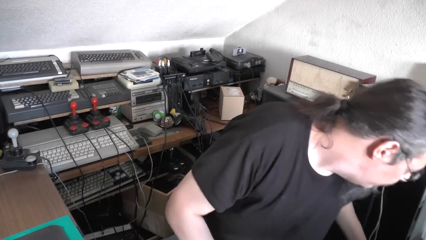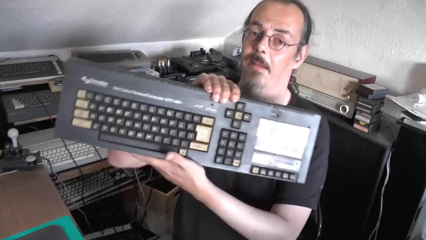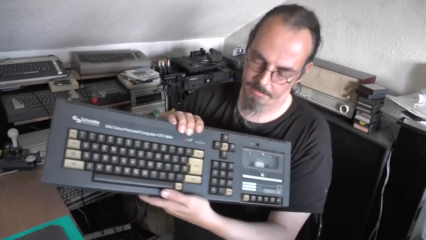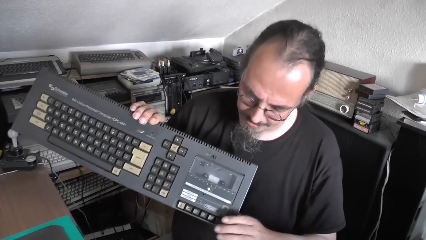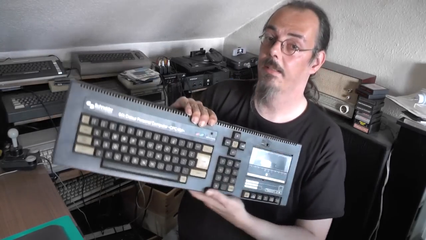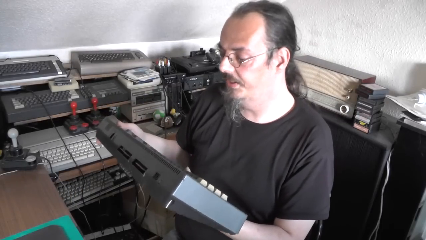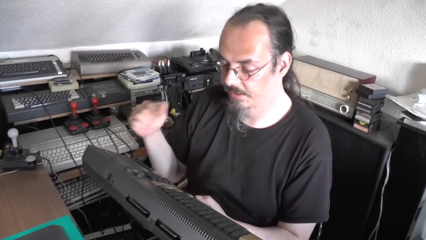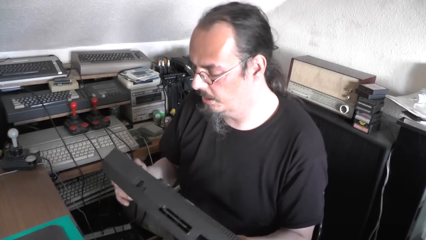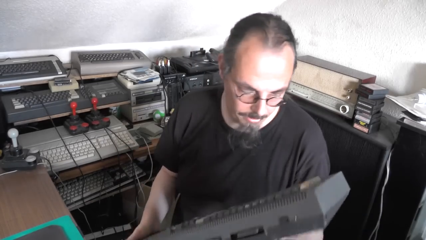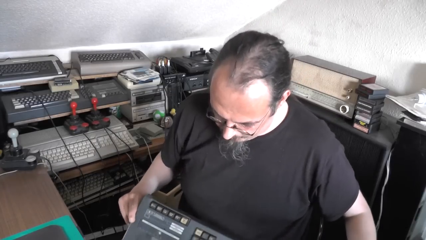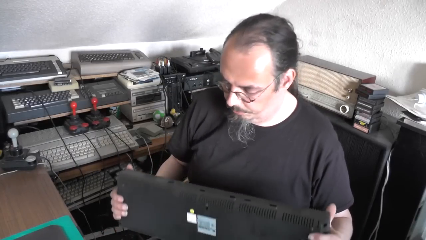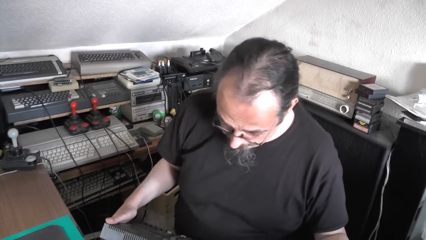Onto the Amstrad or Schneider CPC. The Amstrad has more colorful keys, and the most noticeable thing about this is it has the number block and a built-in tape drive. This is a 464 CPC. There are 664 and 6128 models with a built-in 3-inch disk drive. I have one of those, but the disk drive is broken and I don't have a reasonable way to transfer to 3-inch disks anyway. So yeah, let's have a look at the other one.